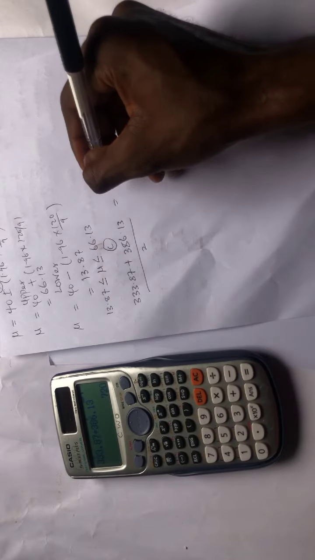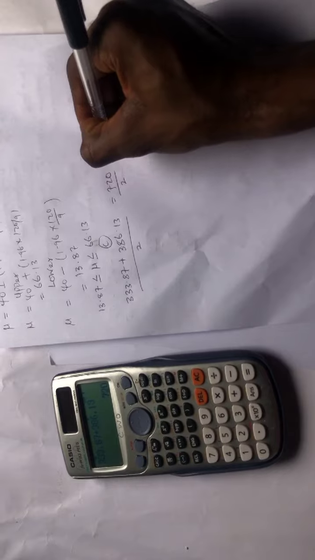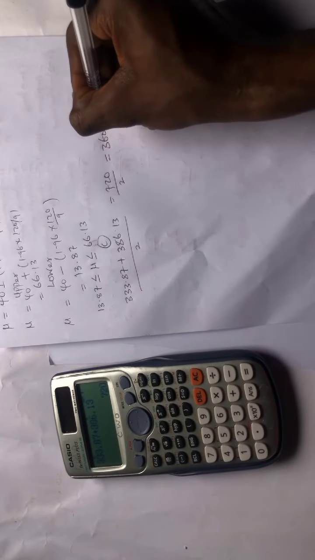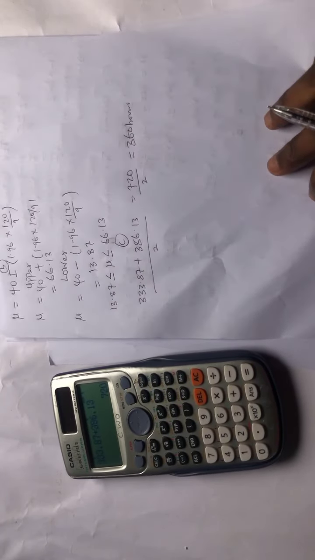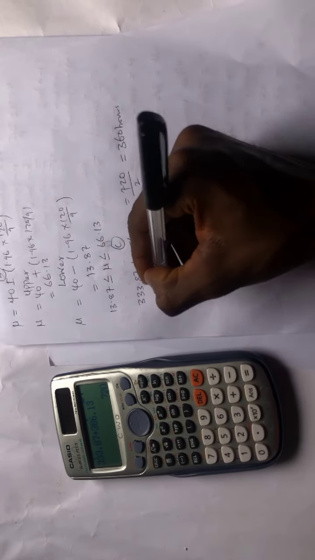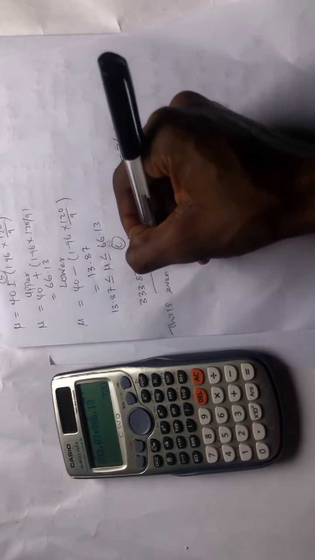This gives me 720 divided by 2. As you can see, it is 360 hours. So hence, what we calculated so far is evenly distributed.